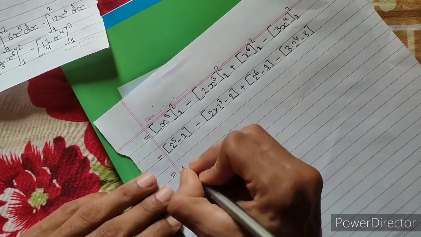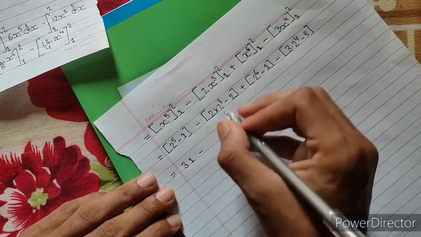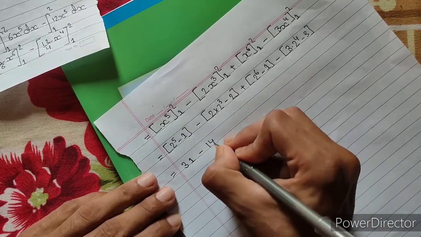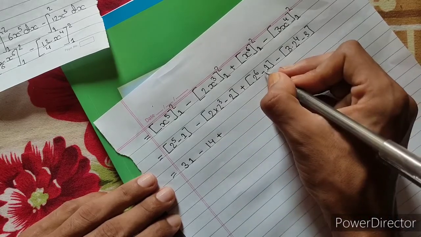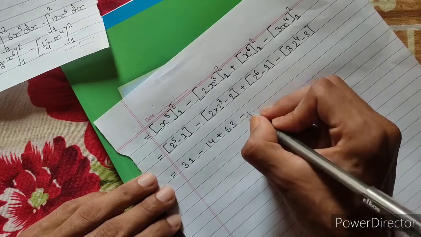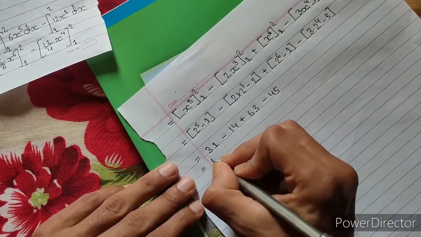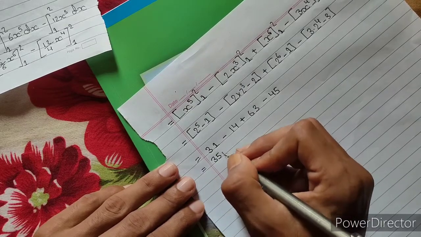By solving you will get 31 minus 14 plus 63 minus 45. Our answer will be 35.